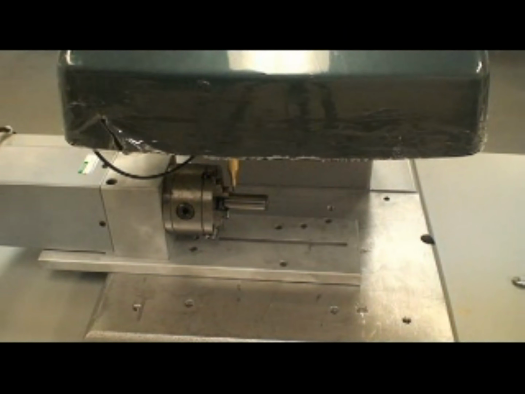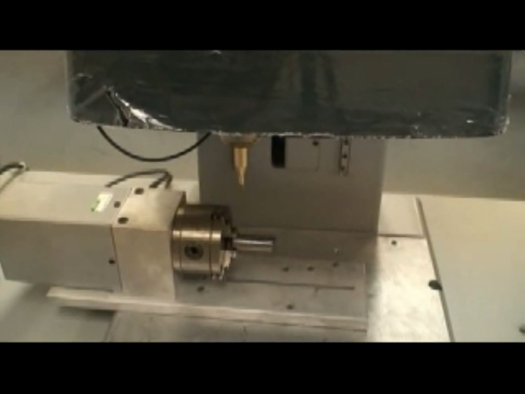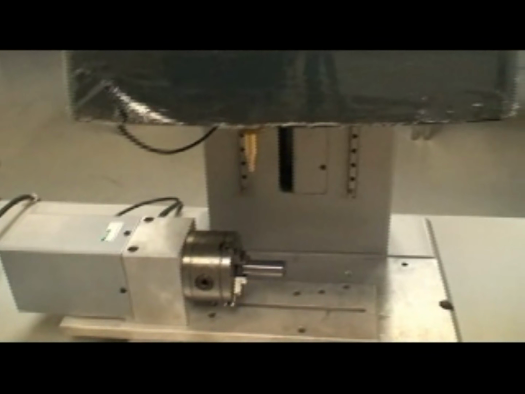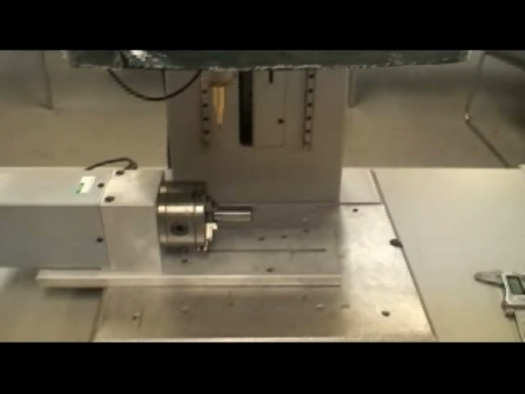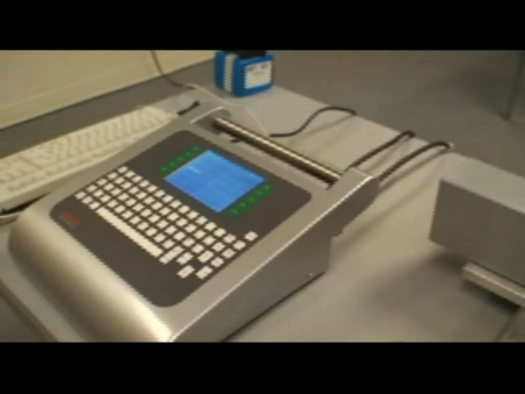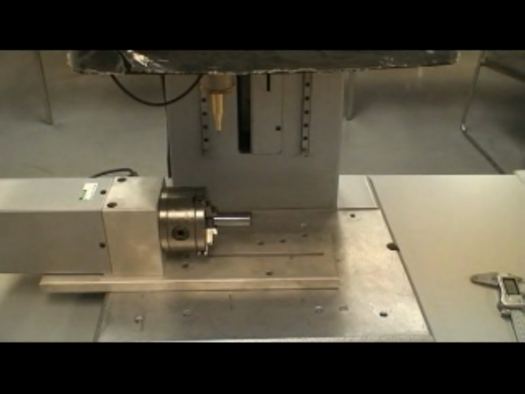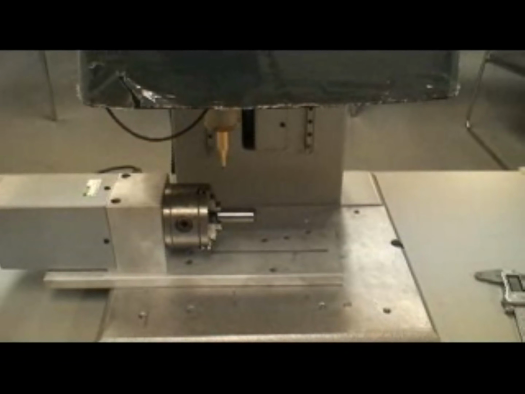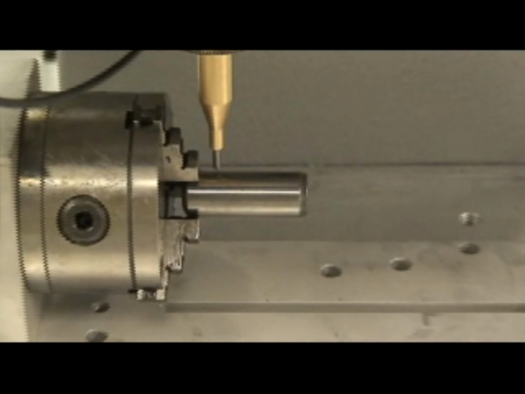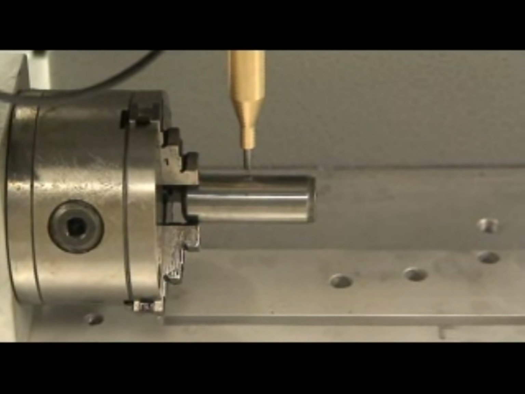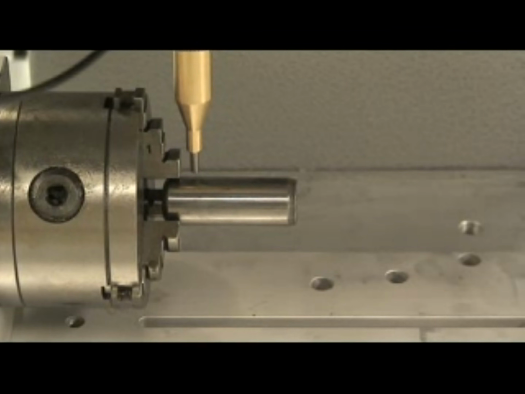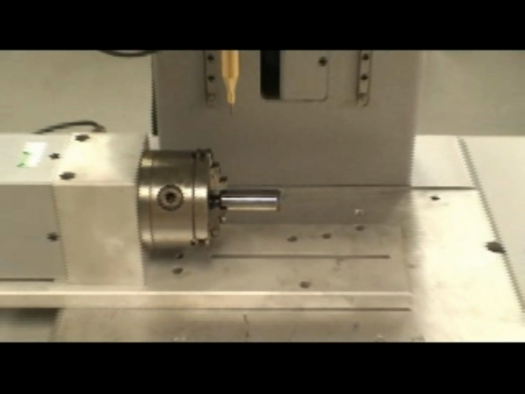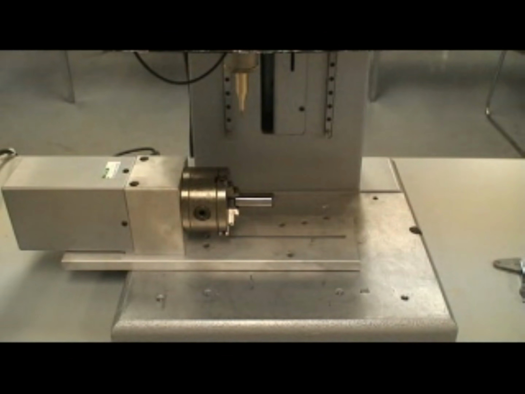hit escape on the controller, it'll send the pin marker back to its home position. Everything is good to go, so now all I have to do is hit the mark button, and it'll go through its motions. To hit the mark button, it's F1. If I hit the F1 key over here, it'll start the process. I'll zoom down. Jog back home. Then I can take my part out of its fixture.